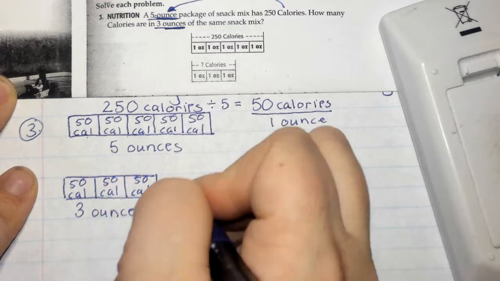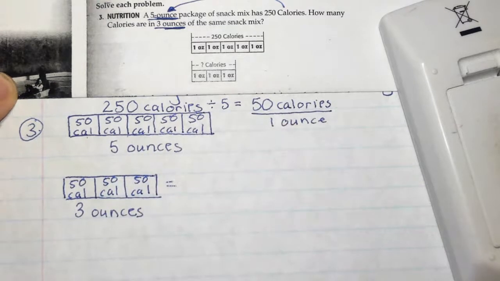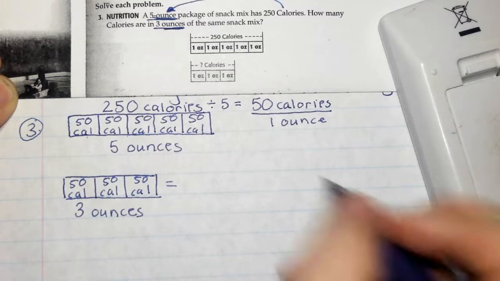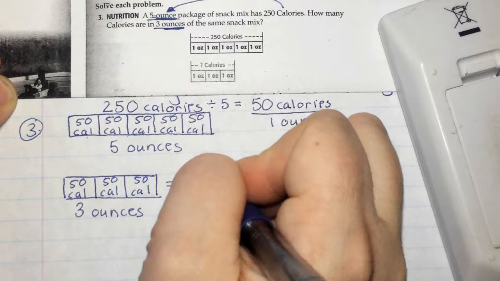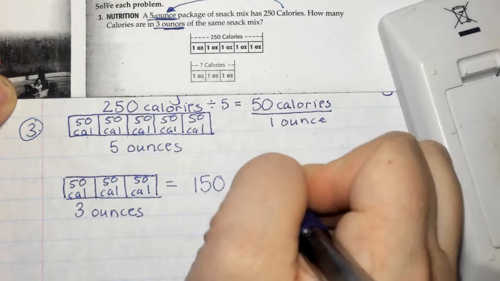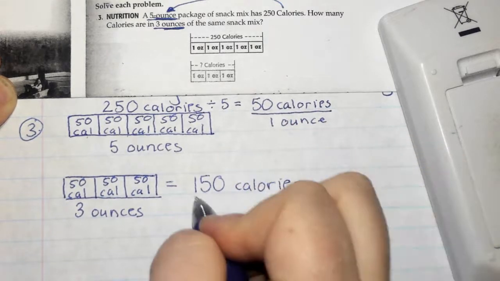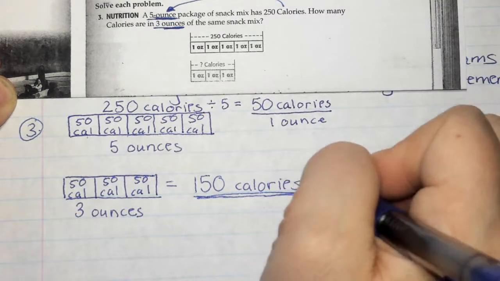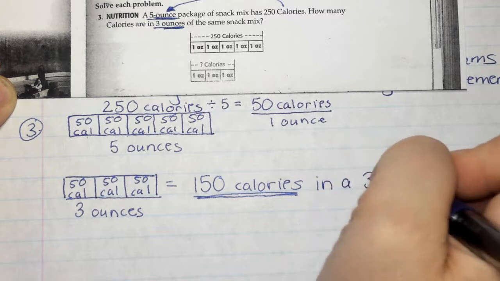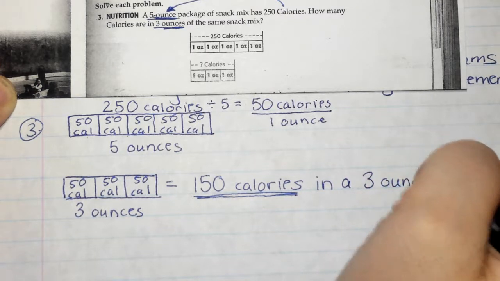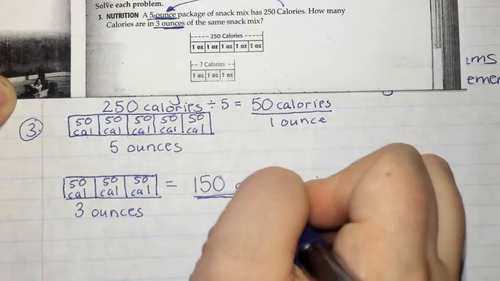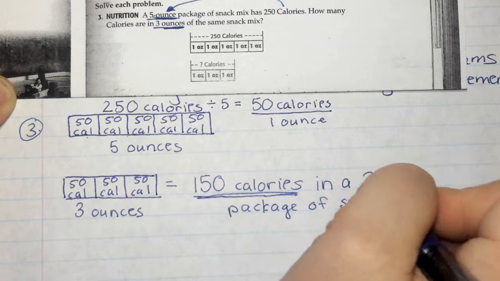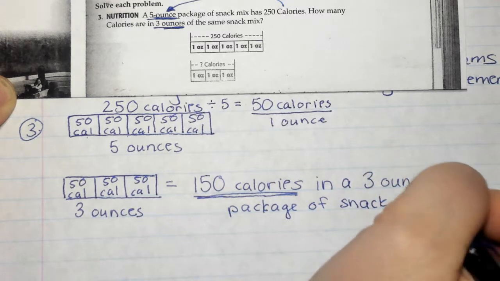Okay, so now, how many calories total is in the smaller 3-ounce package of snack mix? Addison? 150 calories. All right, again, that's the important part. That's our main answer. But we want to say in a 3-ounce package of snack mix.